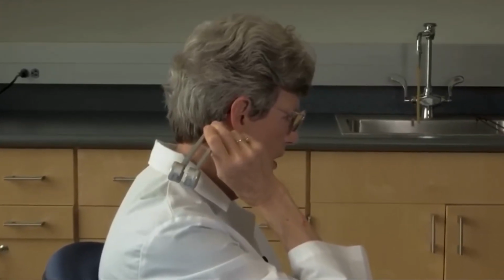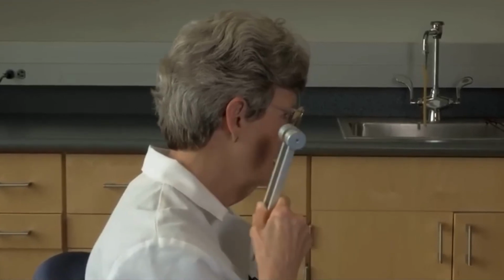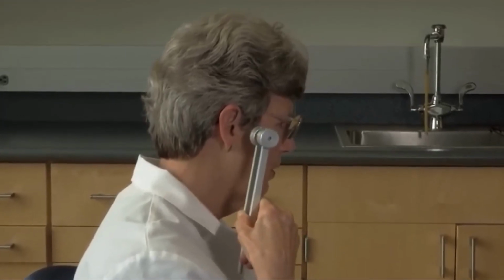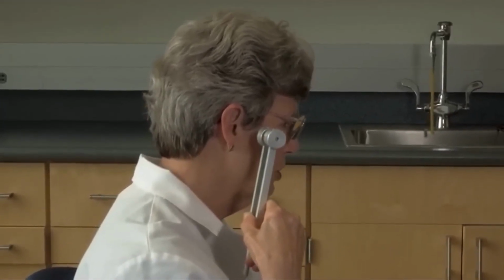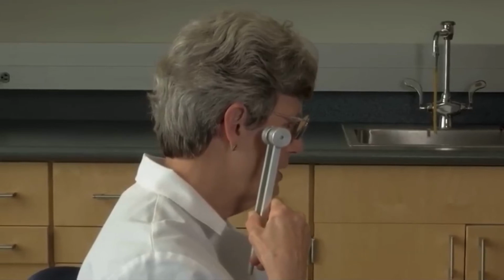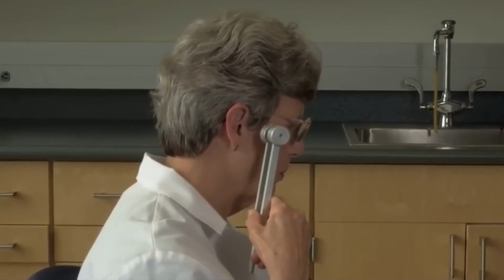For that, you have to put the tuning fork on the mastoid process, which I'm going to do now, and ask the patient to tell you when they no longer hear it. And when they no longer hear it, then you take it and you put it just in front of their ear, and a normal person should continue to hear it for about twice as long as they heard it through the bone.